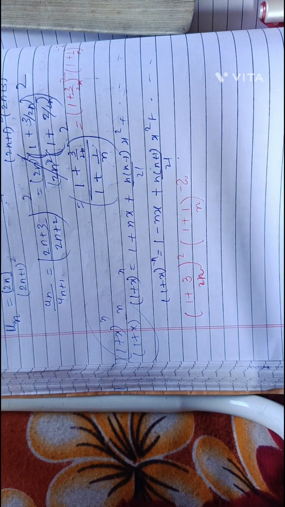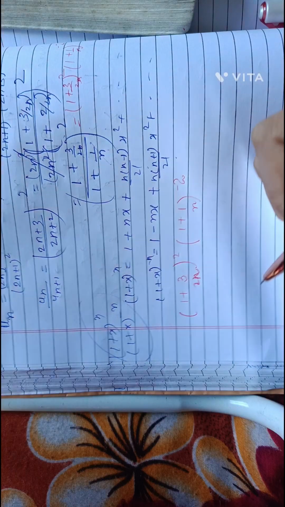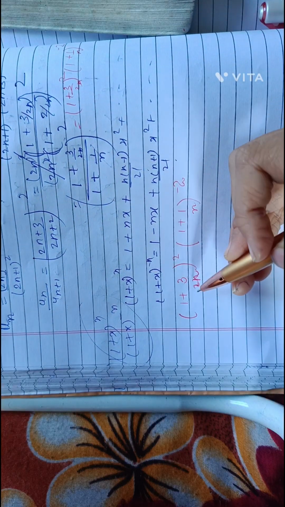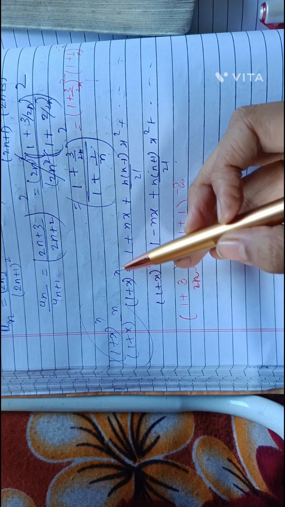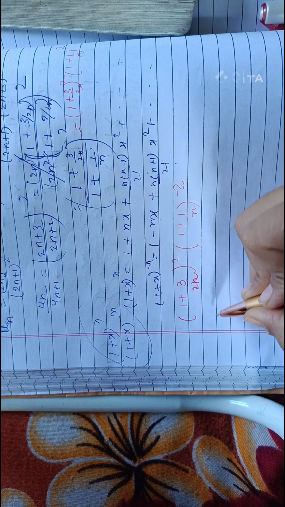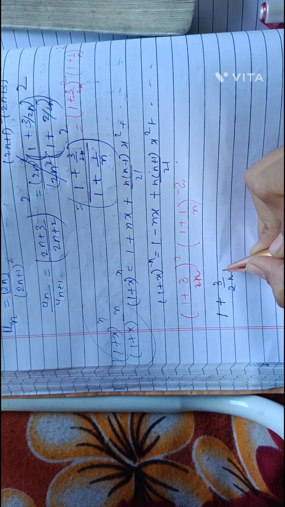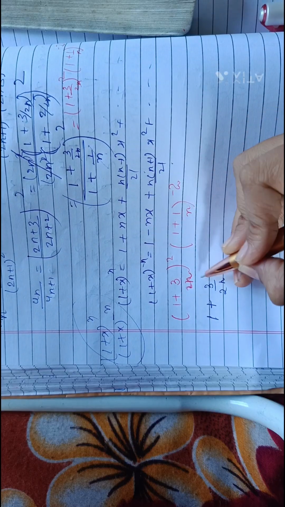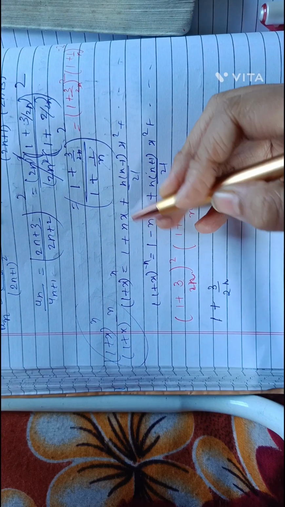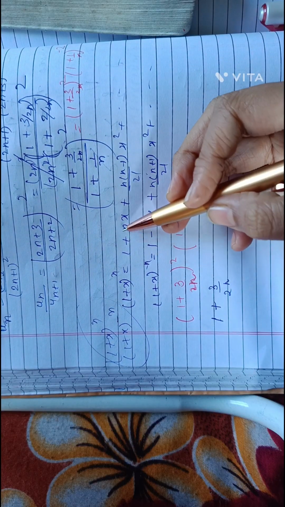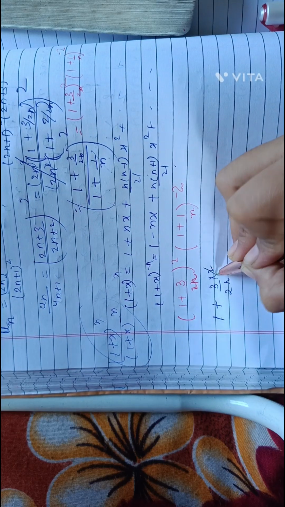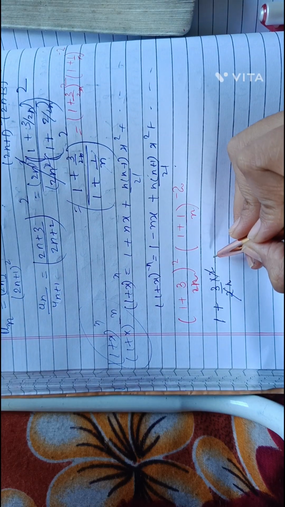All right, so we have this product. Now we will expand it binomially. You can see that this follows the expansion of (1 + x)^n. I can write it as 1 + (3/2n) in place of x, and n is simply 2, so this 2 cancels.